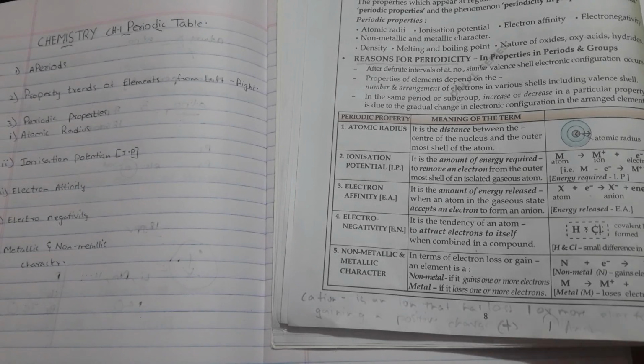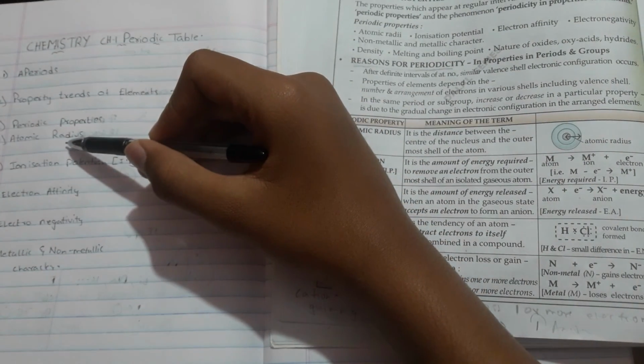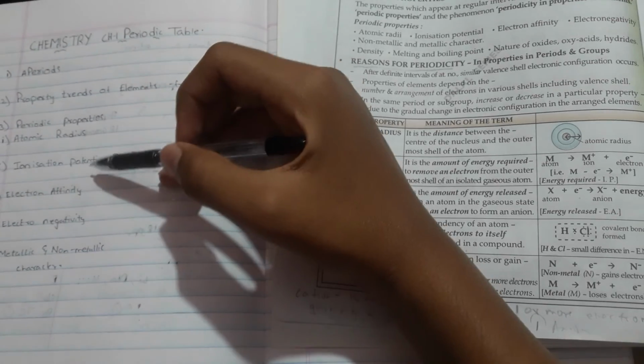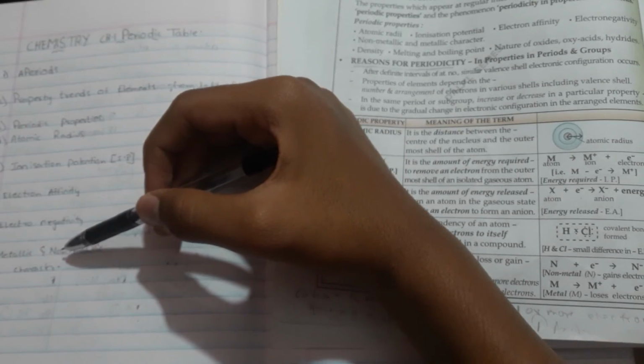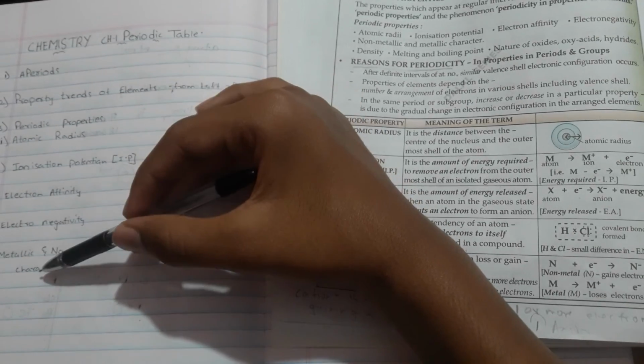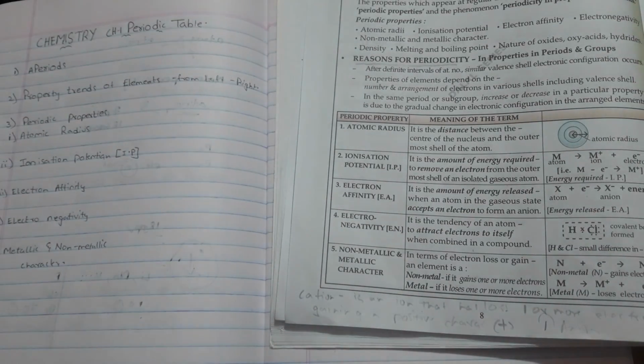Okay guys, that's it for today. We have completed up to atomic radius. All the other parts, which are ionization potential, electron affinity, electronegativity, and metallic and non-metallic character, we will cover in our next video.